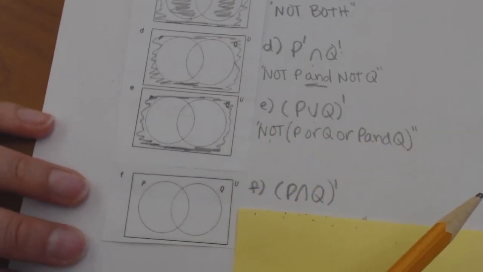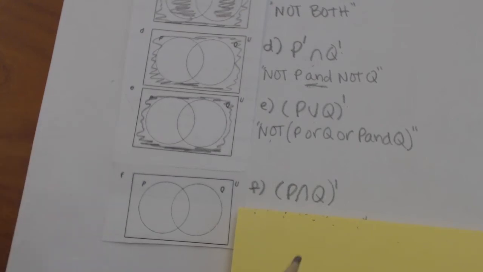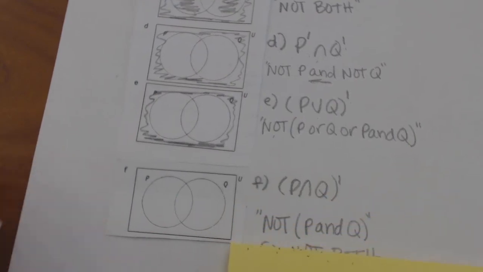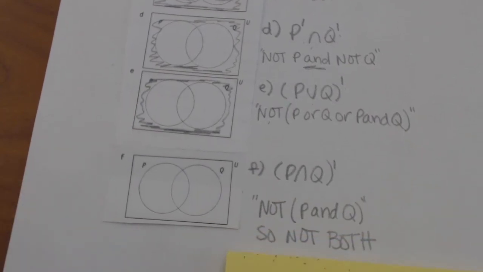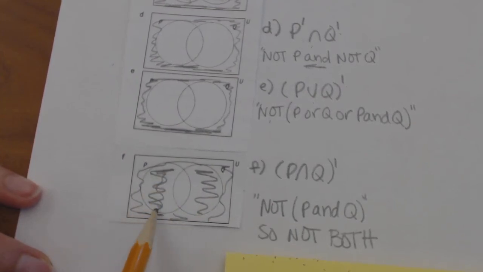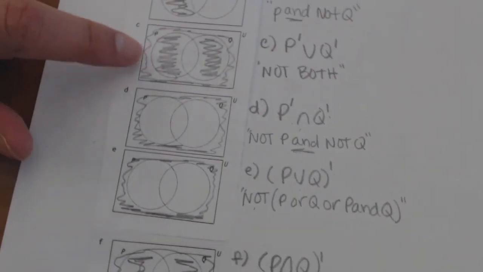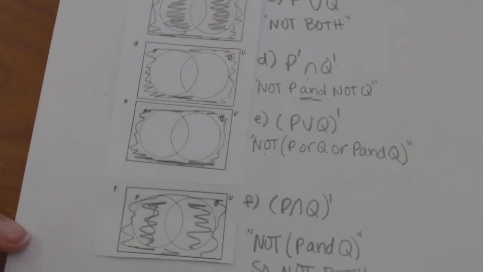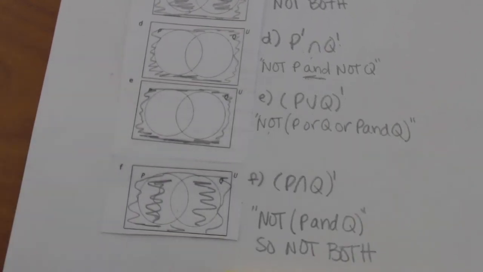Let's see what D has. Oh, sorry, not D. Let's see what F has. We have parentheses, P or Q, and then we have the not. So this is going to be not P and Q. So again, not both. And so not both is going to be here. Not both, that's fine. Not both, that's fine. So it just can't be the middle, which is very similar to what we have up here. So we basically really did these for notes. You're using P's and Q's and not A's and B's like we did for notes.